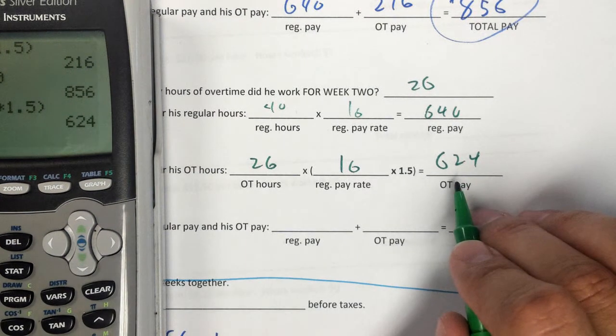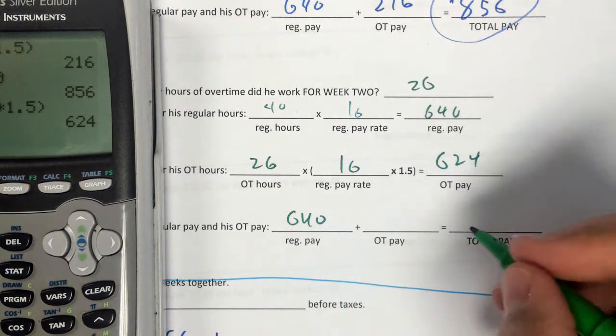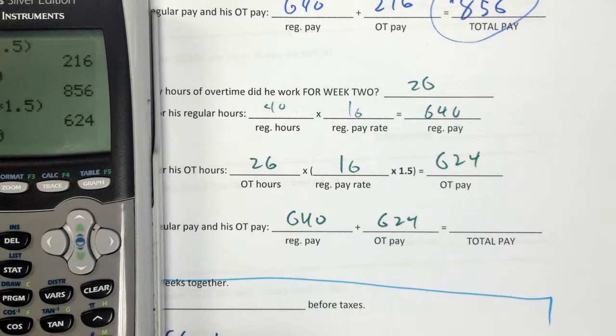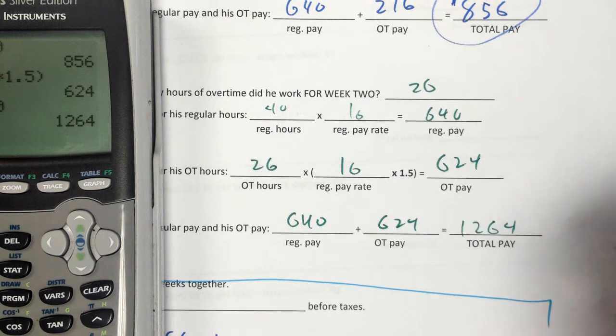Okay. Now I'm going to add those up. $640 for regular pay, $624 for overtime pay. Add those, and we get $1,264.